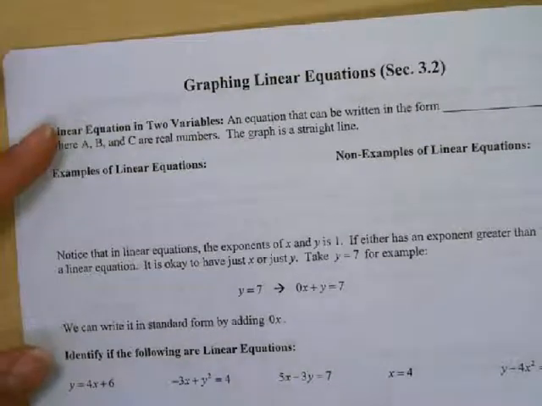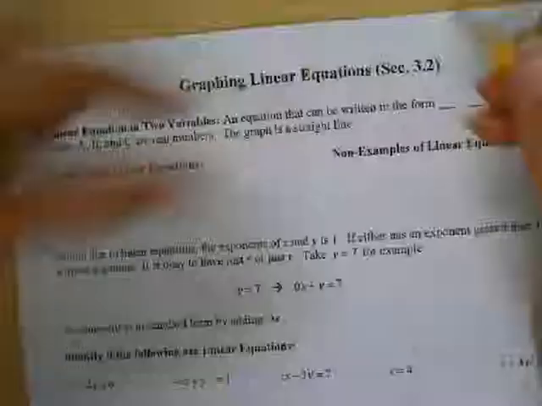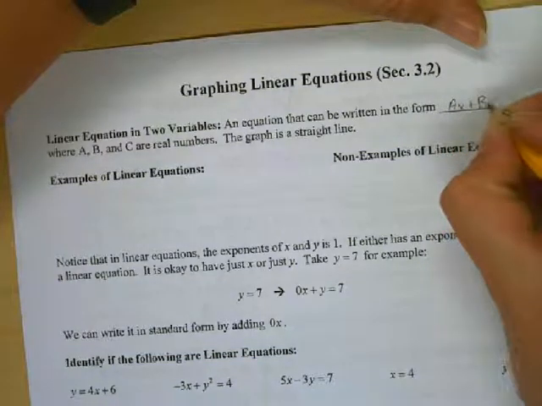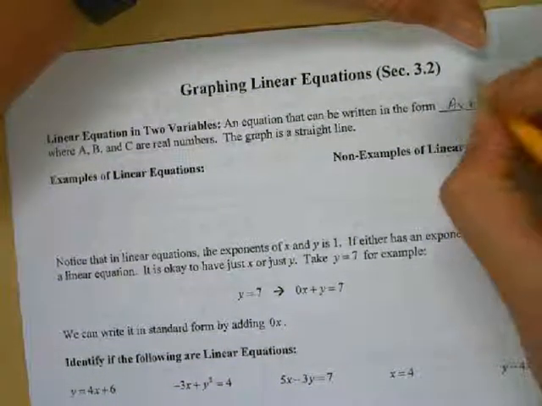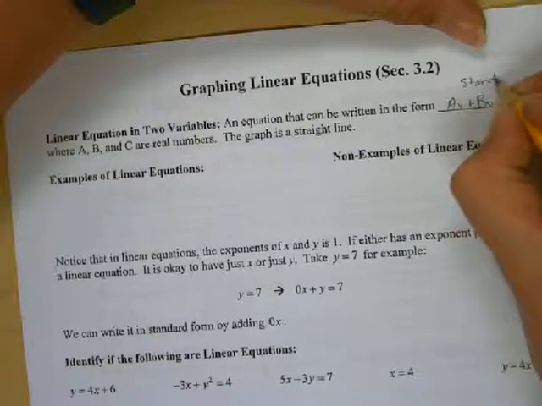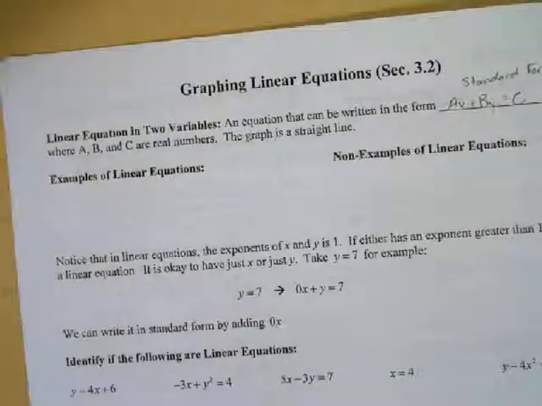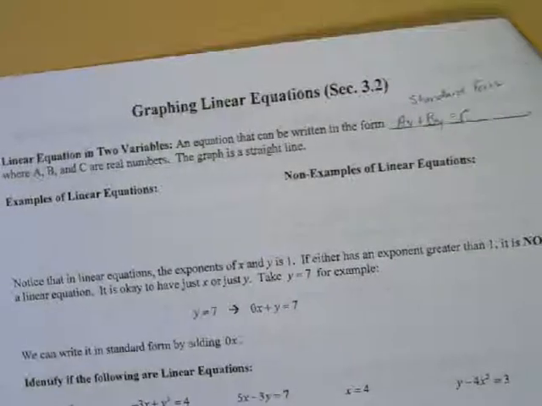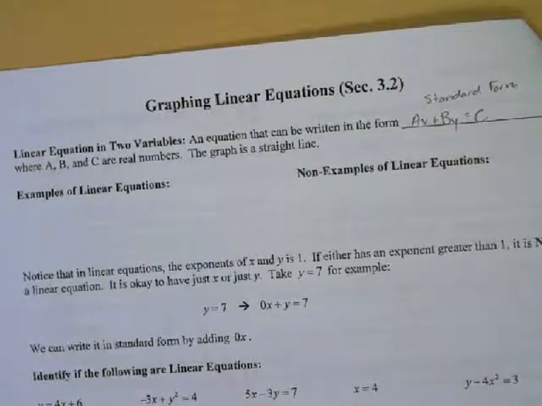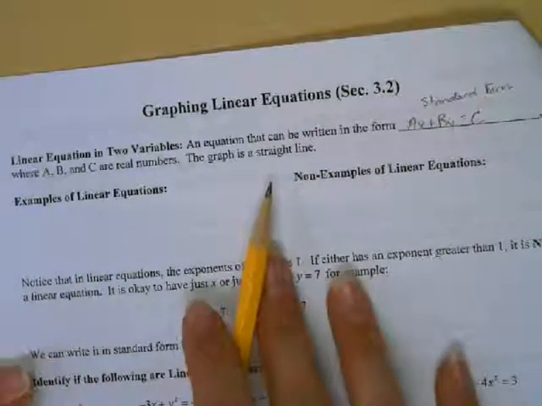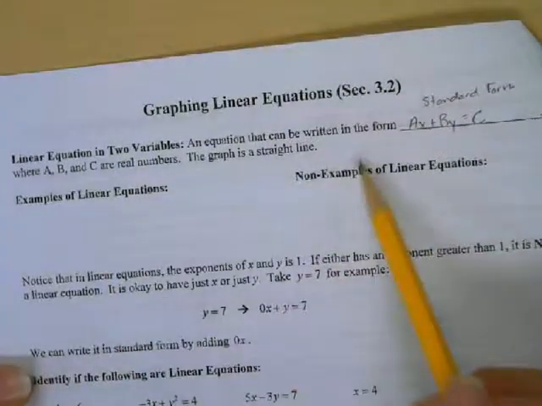A linear equation in two variables is just an equation that can be written in the form ax plus by equal to c. This is what we consider to be standard form. Okay, so ax plus by equal to c, where a, b, and c are all real numbers and the graph is a straight line. That's why it's called a linear equation, because the graph is going to be a straight line.